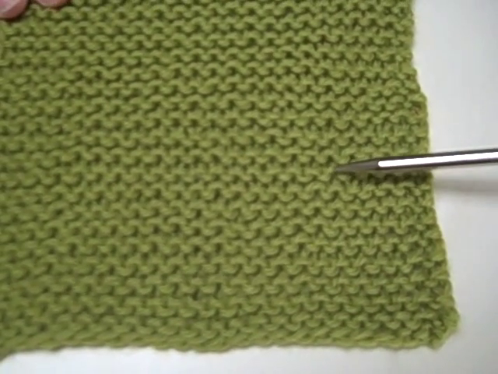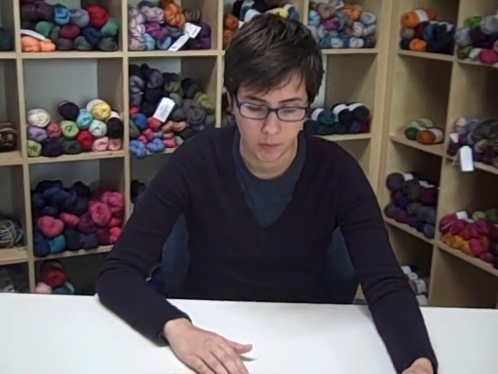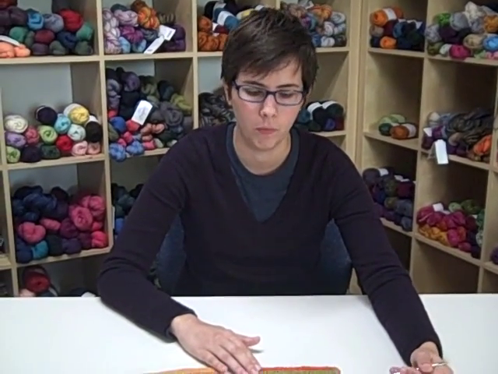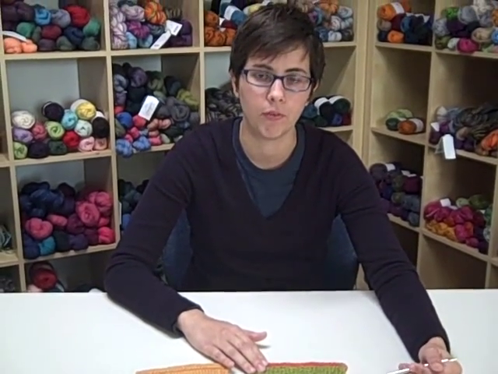And sometimes garter stitch patterns will tell you just to count the ridges instead, so you need to be careful about whether the pattern says ridges, which means you just count the ridge, or rows, which means each ridge is 2 rows.